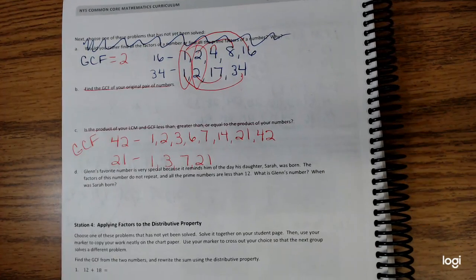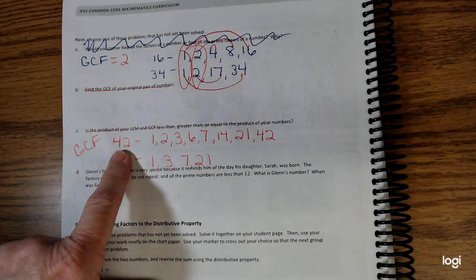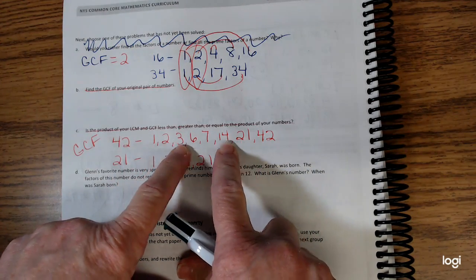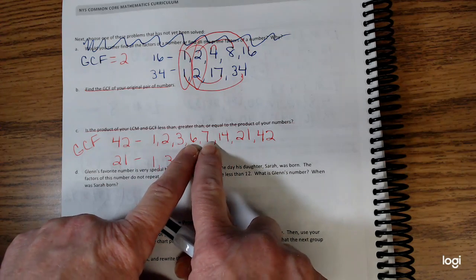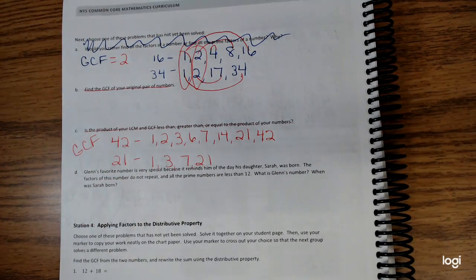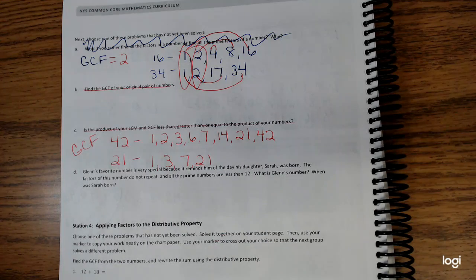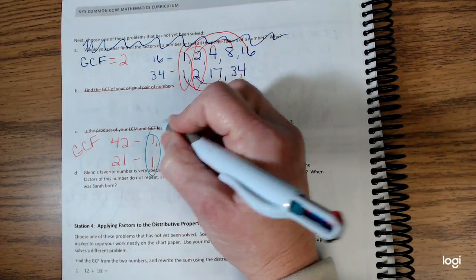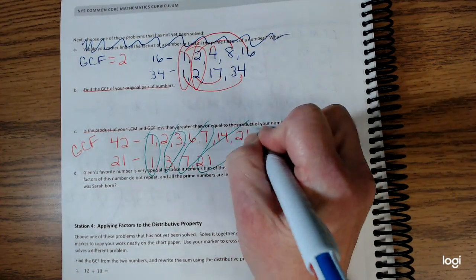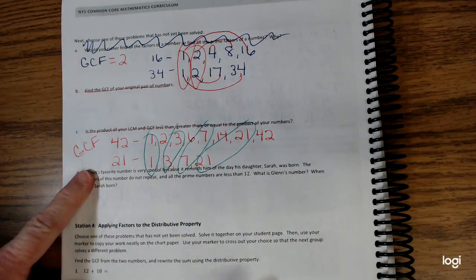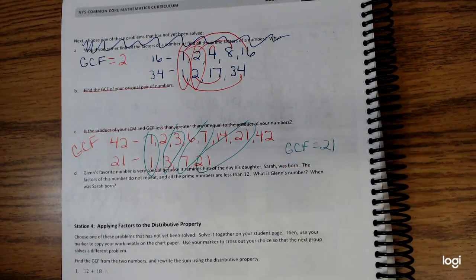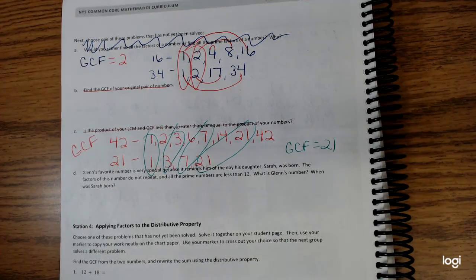All right, so if you want to look up here on my screen, you'll notice I listed all the factors. What are the factors of 42? Well, 1 times 42, 2 times 21, 3 times 14, and 6 times 7. The factors of 21 are 1 times 21 and 7 times 3. If I circle the ones they have in common, I see here a 1, a 3, 7, and 21. So the greatest common factor for this answer would be 21.